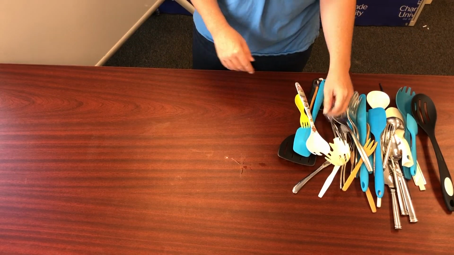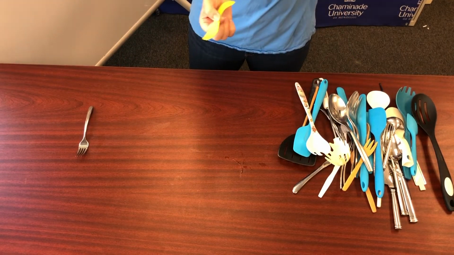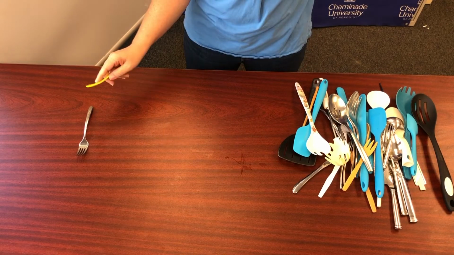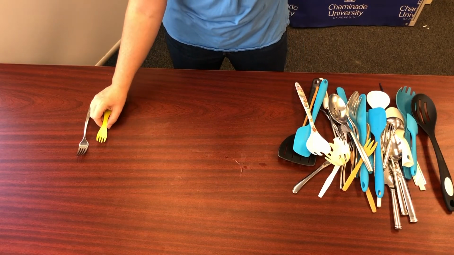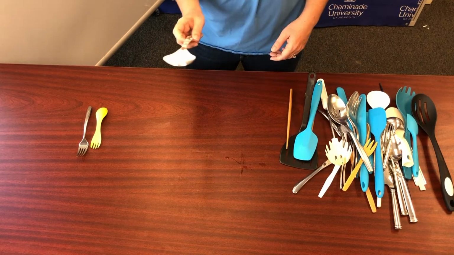Now that we've collected all of our data, we would actually create some distance between them and map that out. So we'll start with our fork, set it down over here. Our spork was actually very close in distance to our regular fork because it also has 4 points. So we'll set it like right next to that. And then we had our plastic, also kind of a spork.